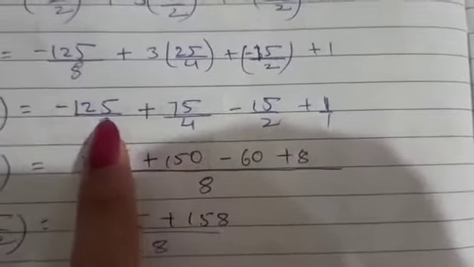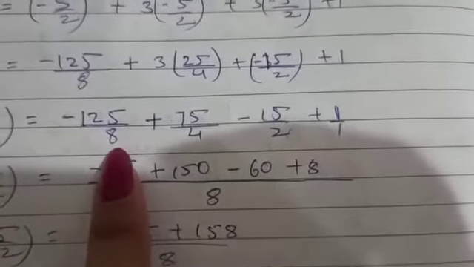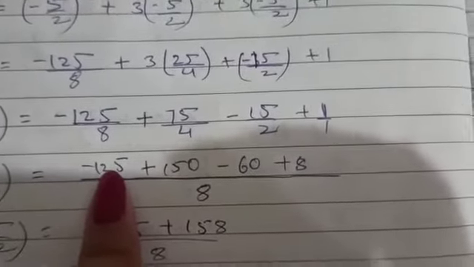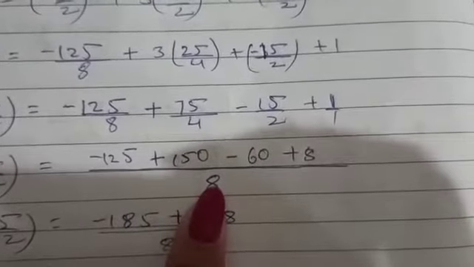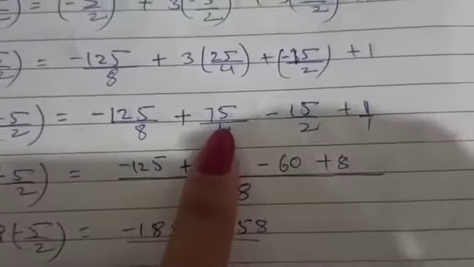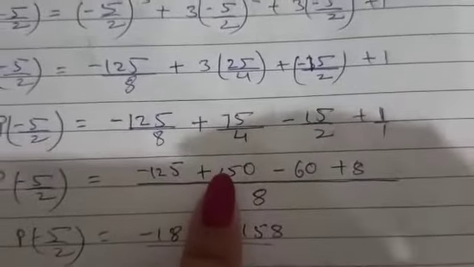Now for the first fraction, 8 divided by 8 is 1. So this 1 will be multiplied by minus 125. So 1 multiplied by minus 125 is minus 125. Now for the second fraction, 8 divided by 4, the denominator of the second fraction, is 2, and this 2 will be multiplied by 75. So 75 into 2 is 150.